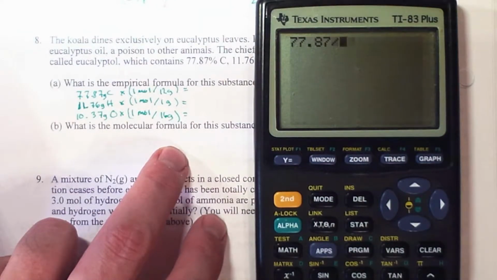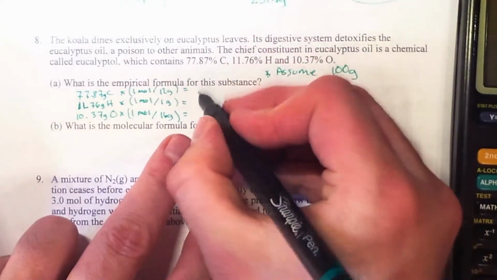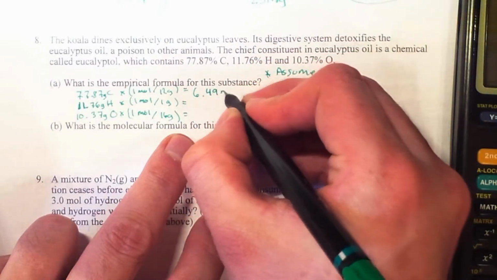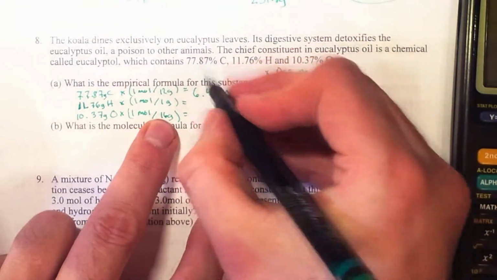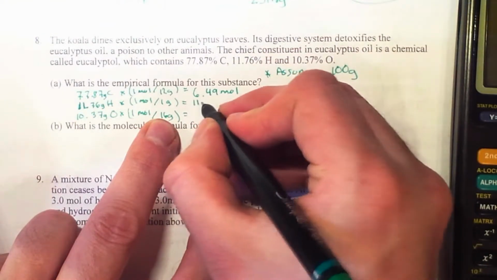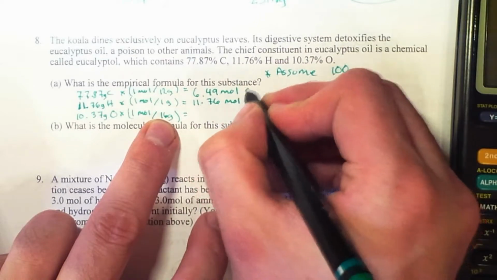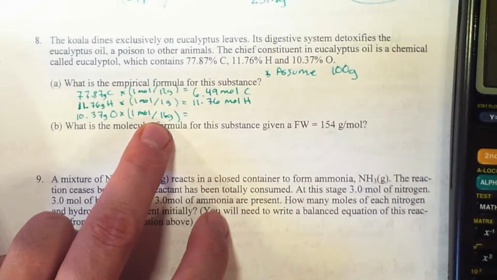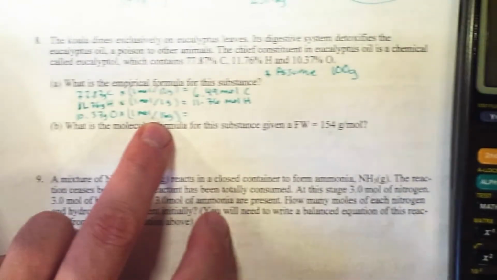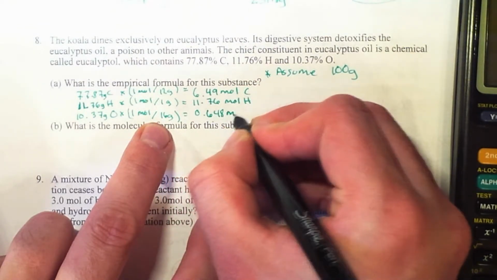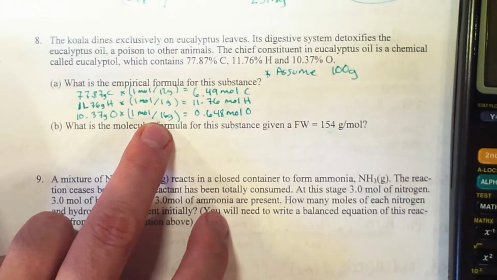77.87 divided by 12 is 6.49 moles. 11.76 moles of hydrogen. 10.37 divided by 16 is 0.648 moles of oxygen.